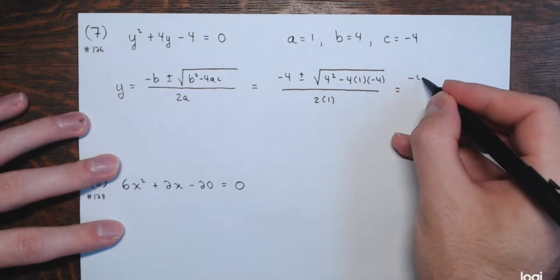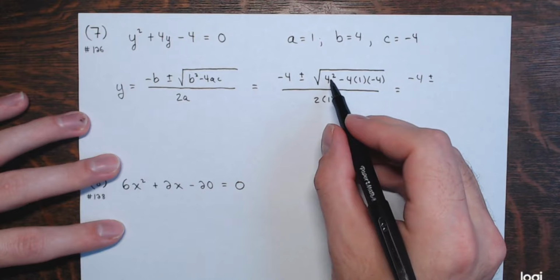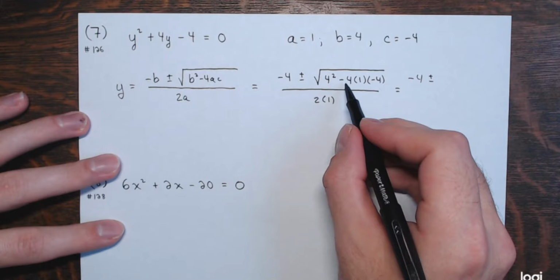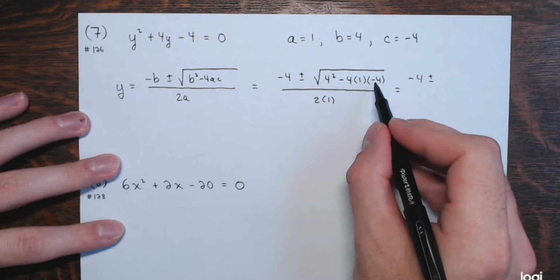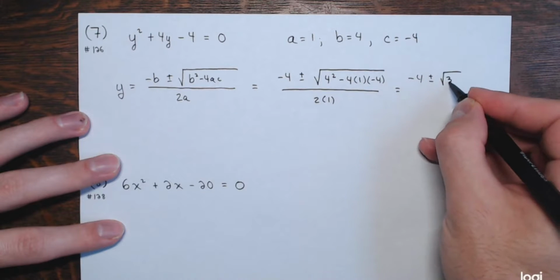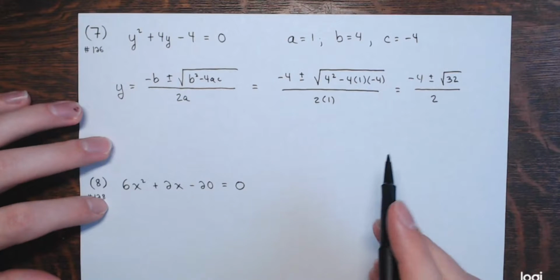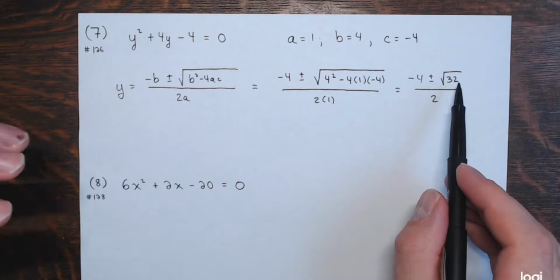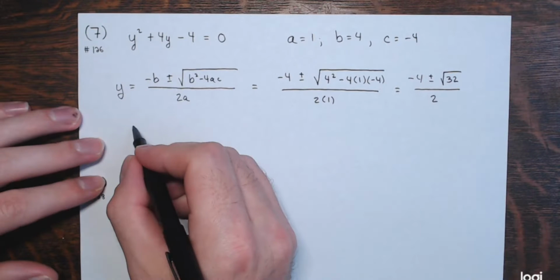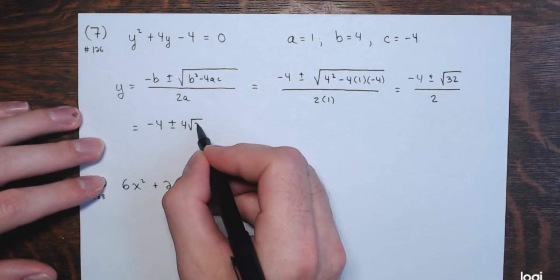So that's negative 4 plus or minus, now 4 squared is 16, and this is negative 4 times 1 times negative 4, that's plus 16. 16 plus 16, that'd be the square root of 32. All divided by 2, 2 times 1. And the square root of 32 can simplify as the square root of 16 times the square root of 2, or 4 root 2. So this is negative 4 plus or minus 4 times the square root of 2.